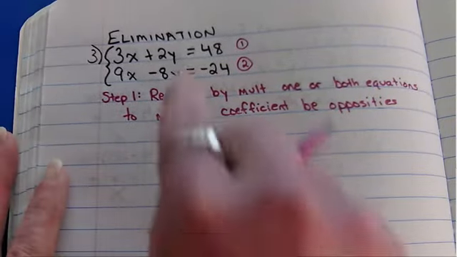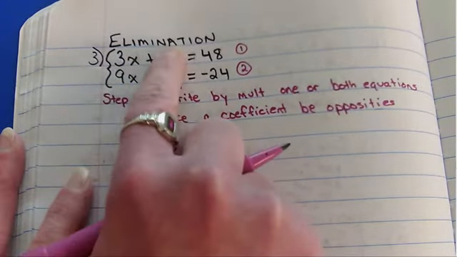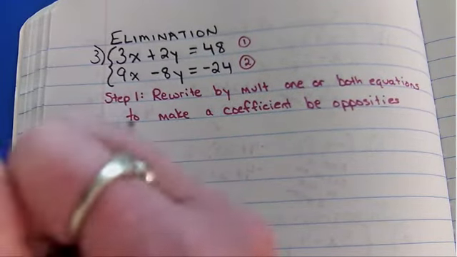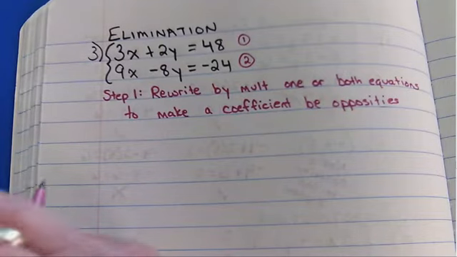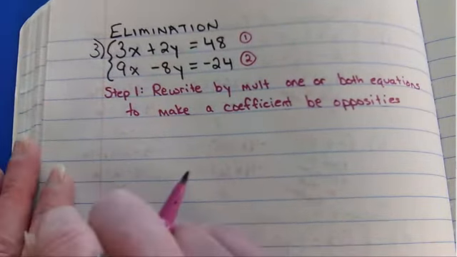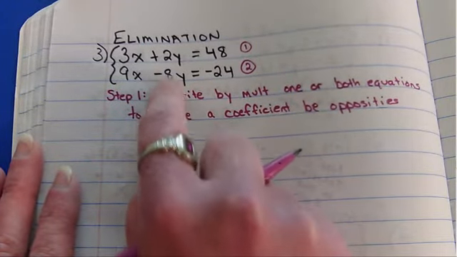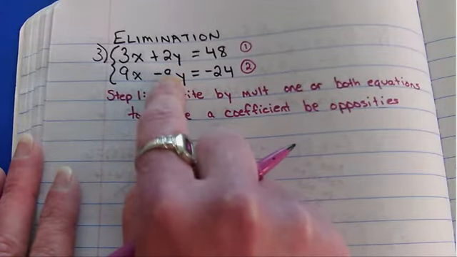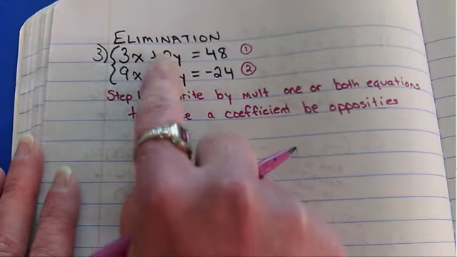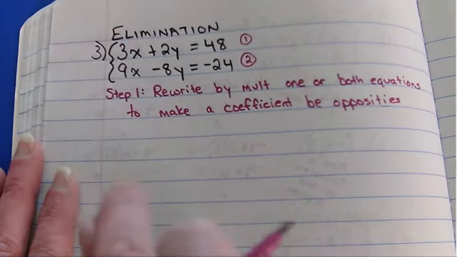So notice these have the same sign. These are both positive. This one's positive and this one's negative. I know if I have a 4 and a negative 4 and I add them together, I'll get 0, which would eliminate something. Well, I kind of want that to happen. So I like that this is positive and this is negative, but I want them to match, just with opposite signs. So this is a 2 and this is a negative 8. If I had them both be 8s, like a positive 8 and a negative 8, then that would work.